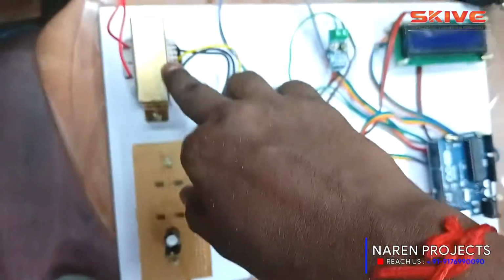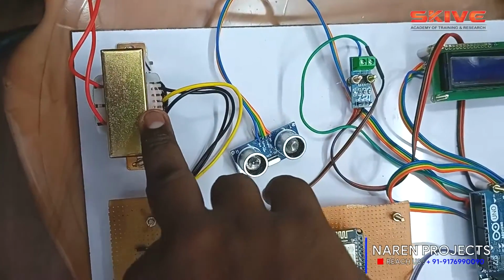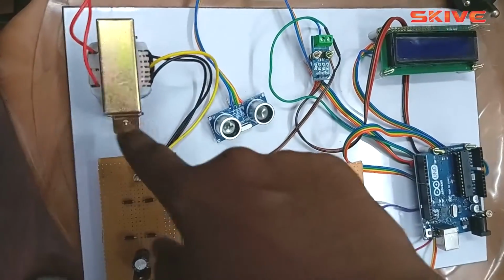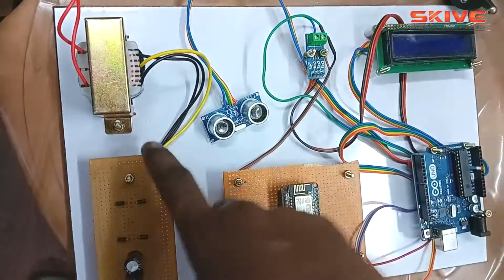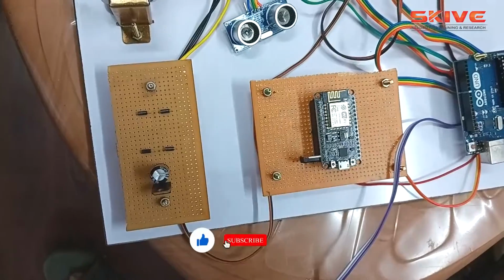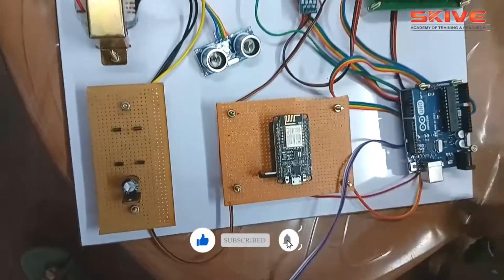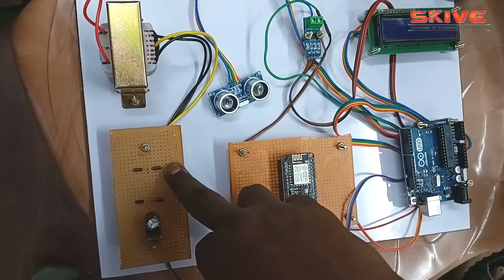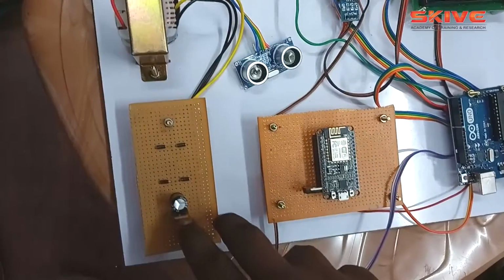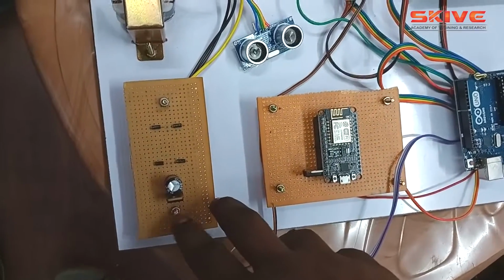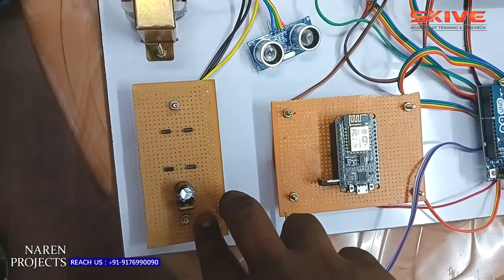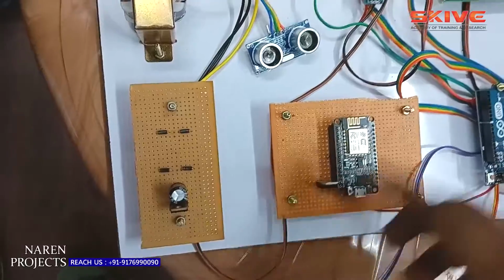Here we use a 220 volt to 12 volt step-down transformer. This will convert 220 volt AC to 12 volt AC, and here we use a full wave bridge rectifier since we require DC current for the whole microcontroller circuit. For this we will be converting 12 volt AC to 12 volt DC. We will be using a 7812 positive regulator, so that we can get an accurate 12 volt DC without any fluctuations.